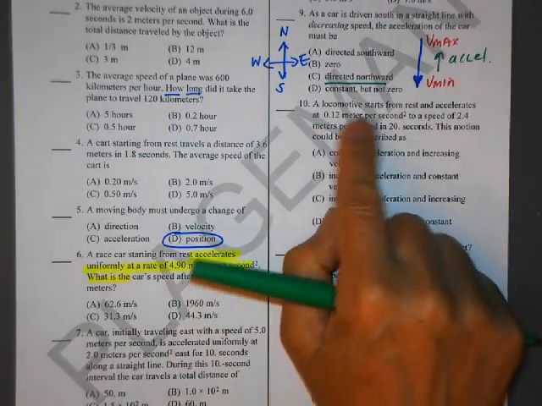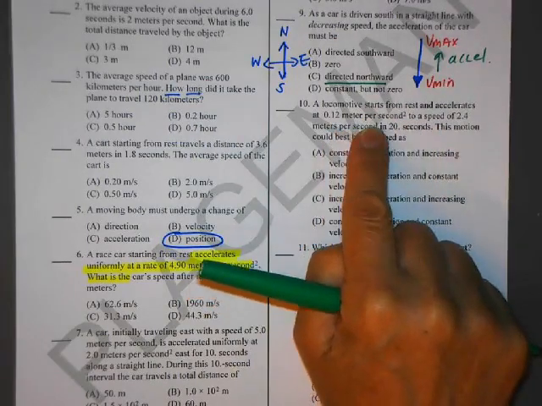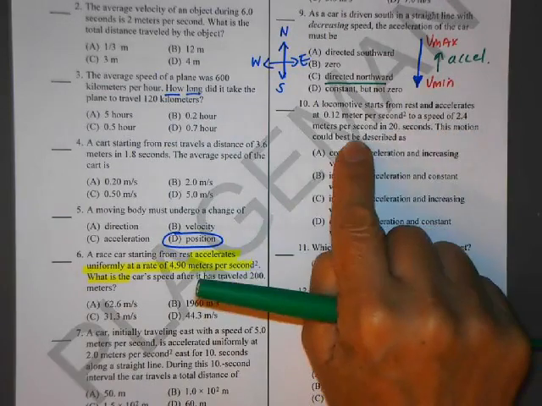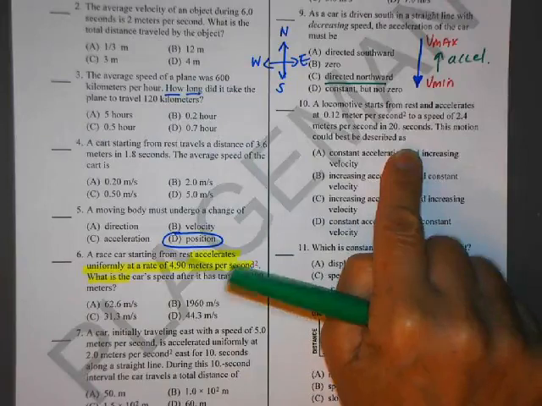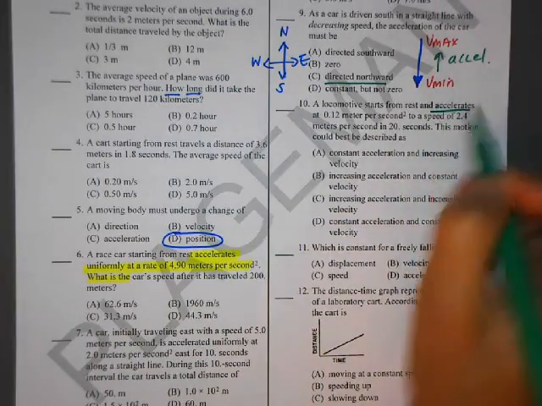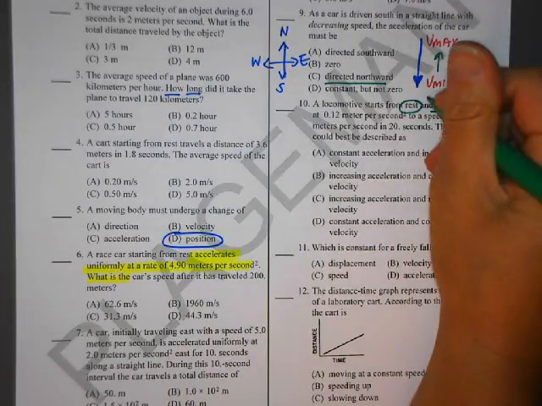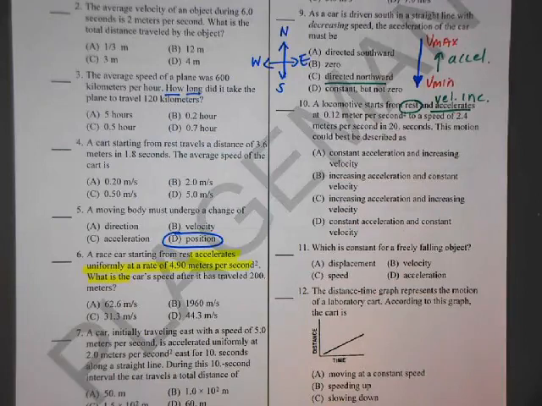Number 10, a locomotive starts from rest and accelerates at 0.12 meters per second squared to a speed of 2.4 meters per second in 20 seconds. This could be described as, so we know it's accelerating, okay? It starts from rest. So starting from rest, we know the velocity is increasing, okay?